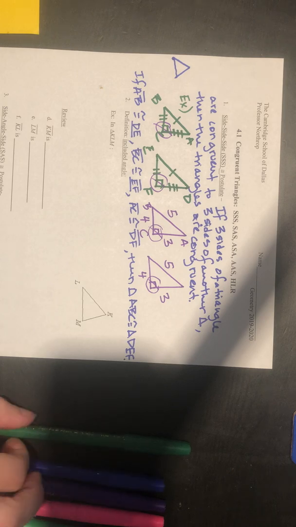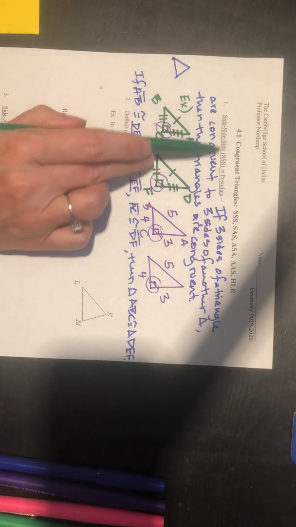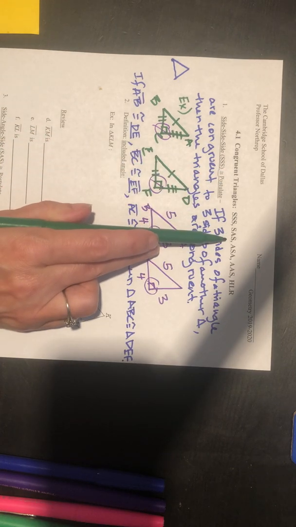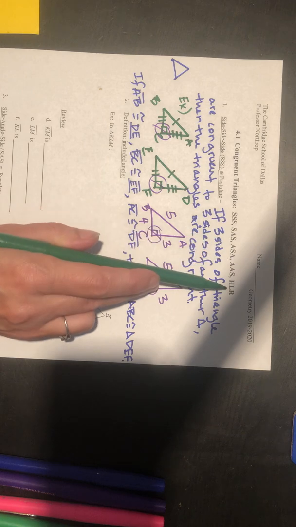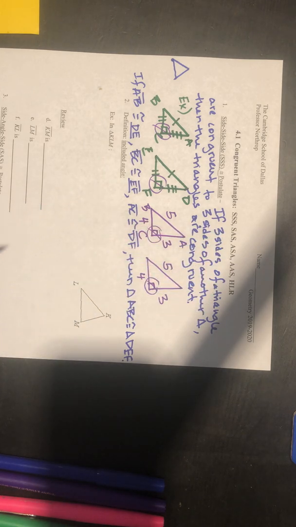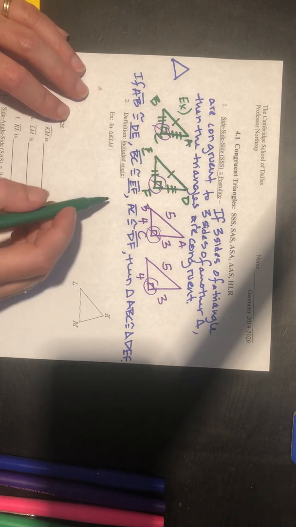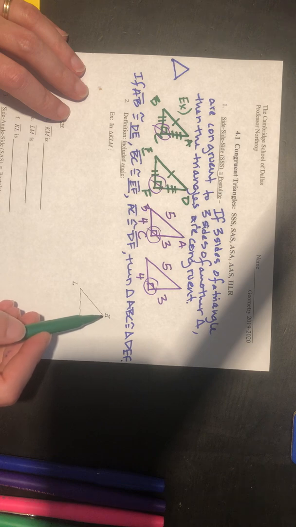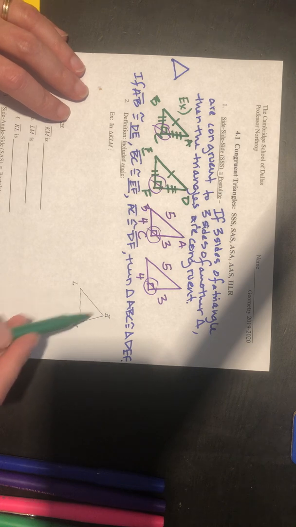Okay, the next things that we're going to talk about. So this was the side postulate, SSS. All of our other theorems having to do with triangle congruency include angles. And so one of the things that we need to make sure we know is what an included angle is. An included angle is the angle that's between two sides, such that the vertex of the angle is the shared vertex of the sides, and the two sides of the triangle are the sides of the angle.